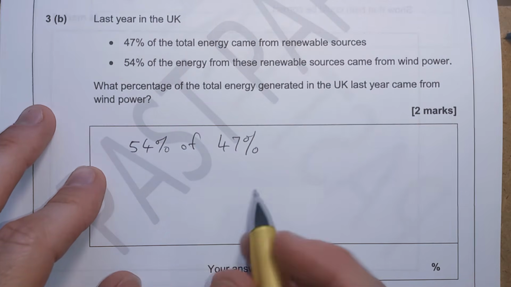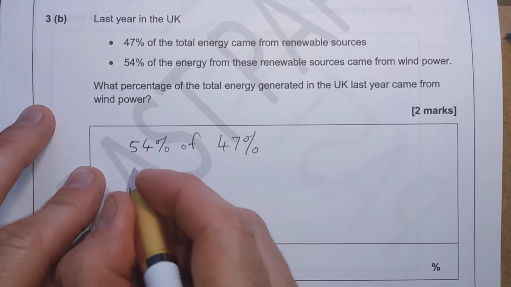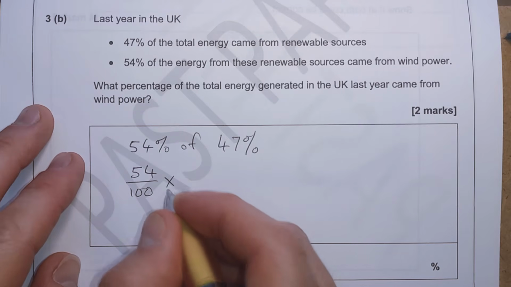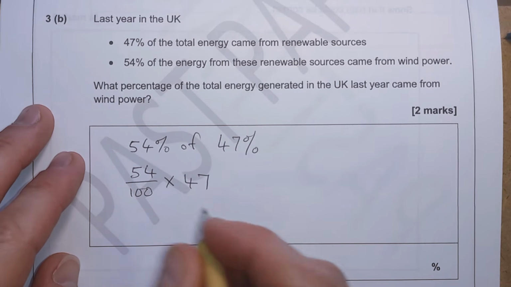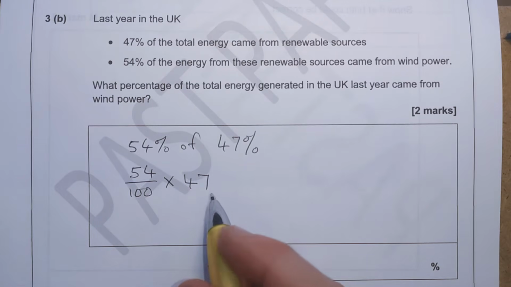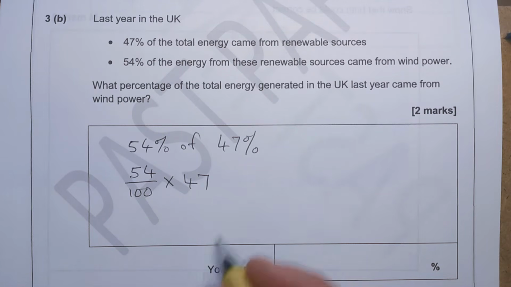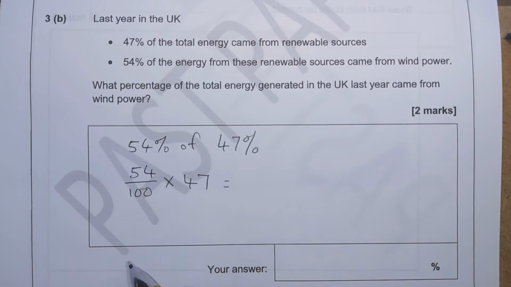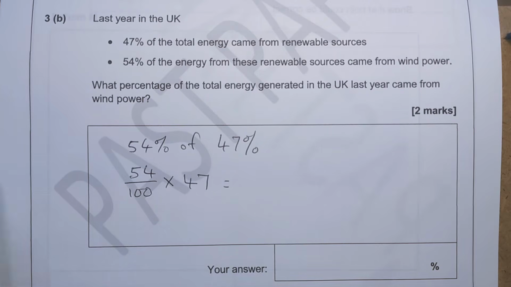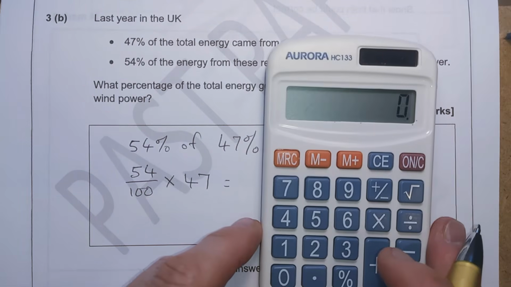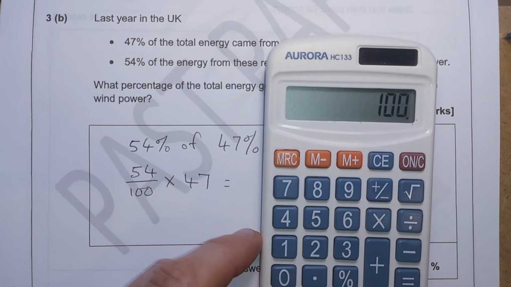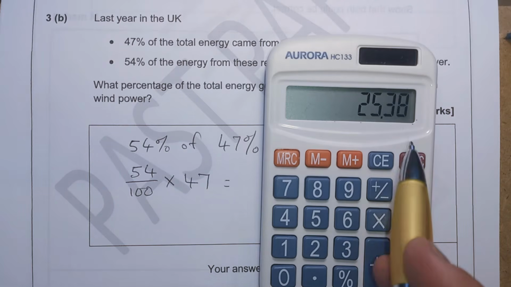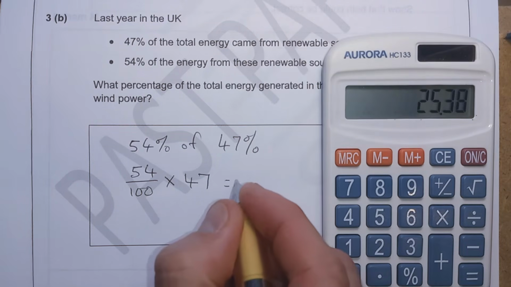47%. You can think of that as 54 out of 100 of 47, and of always means times 47, and that's going to be in percent, so that should be fine as it is. Sometimes if you're not sure whether you need to add zeros or take them off to get the percent, do the calculation first. So 54 divided by 100, which turns it into a decimal, times 47, giving us 25.38%.